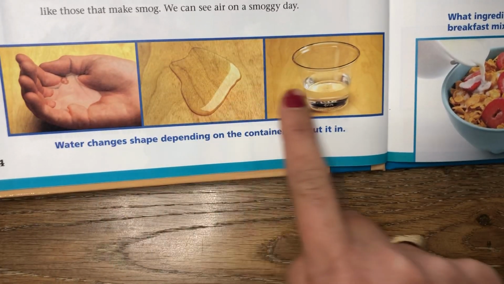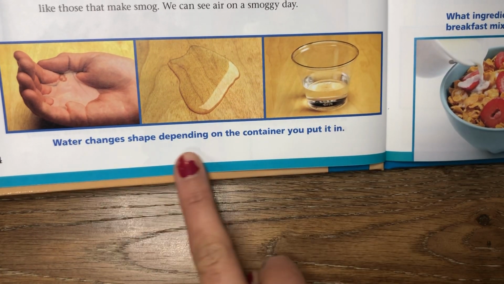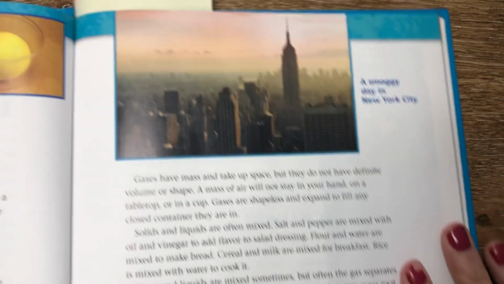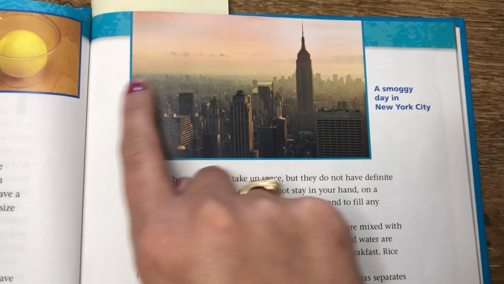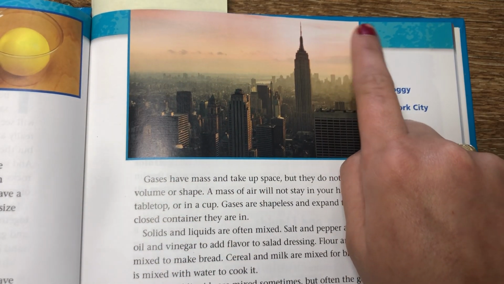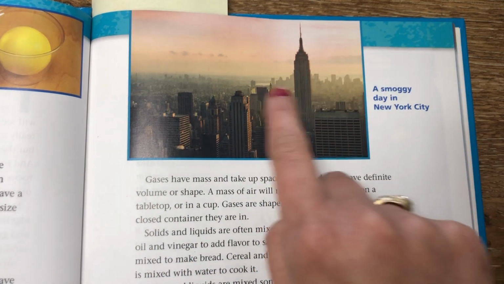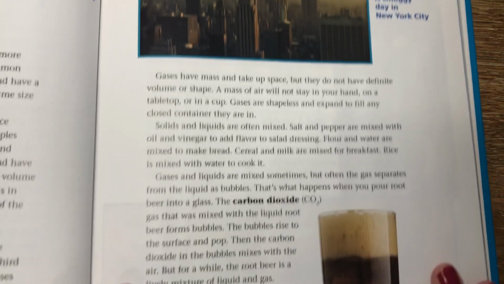All right, so I see my example of the solid in different containers and the liquid in different containers. So water changes shape depending on the container you put it in. All right, looking at this next page, I see this is a smoggy day in New York City. So this is what they're talking about, I guess, when they say we can see smog. So we can kind of see the air. It's kind of yellow. It's kind of making those buildings look different.